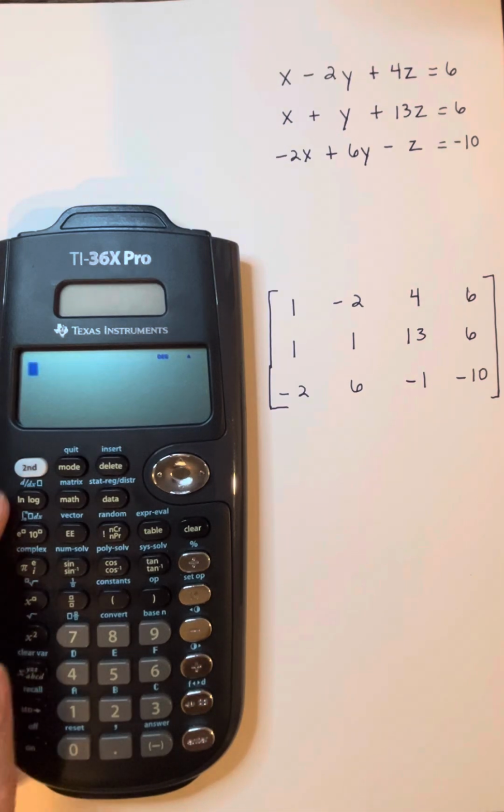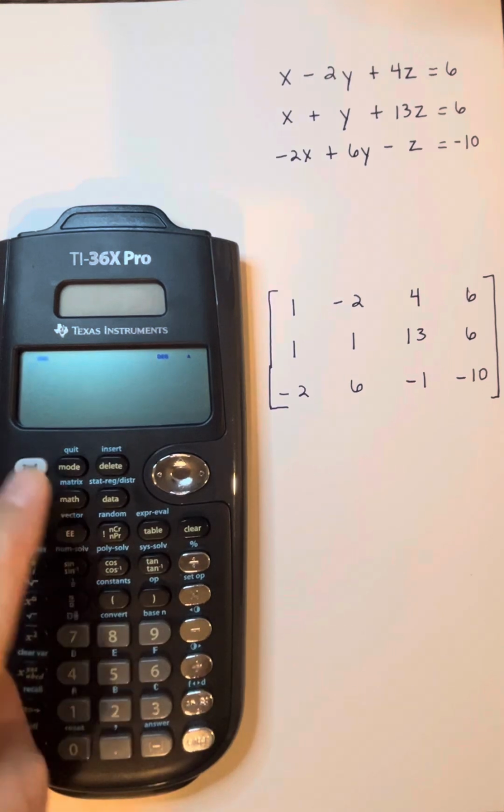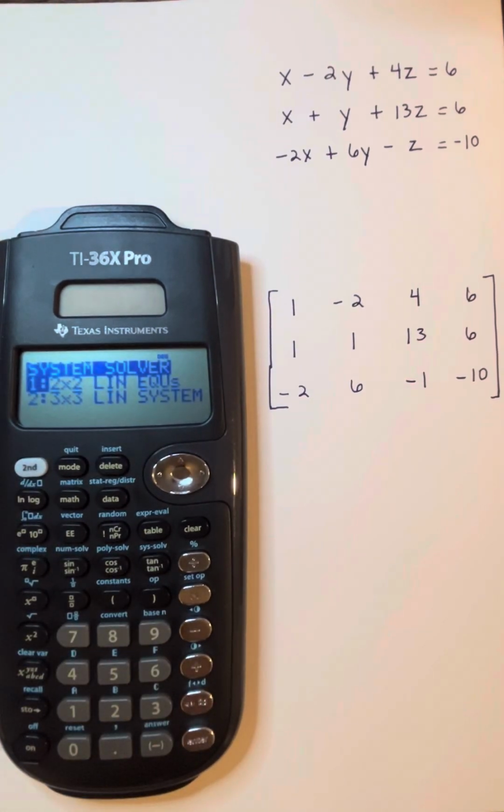We could also do a 2x2 system of equations, 2 equations with 2 variables using this same method. We would just choose the 2x2 instead of the 3x3, and you'll notice that gives you a system with 2 equations and 2 variables. So you could do that instead of using the matrices if you wanted to.